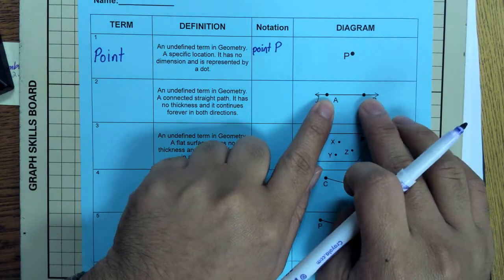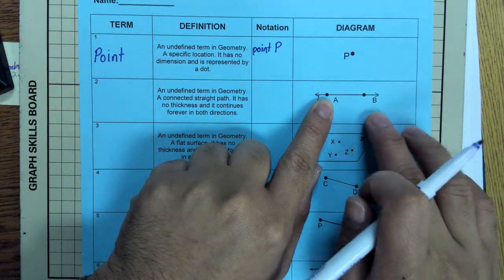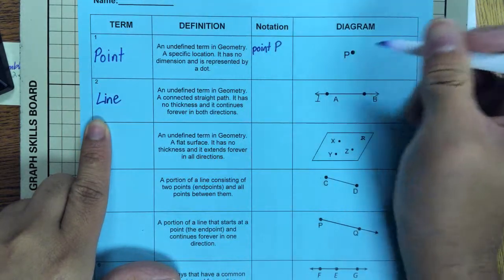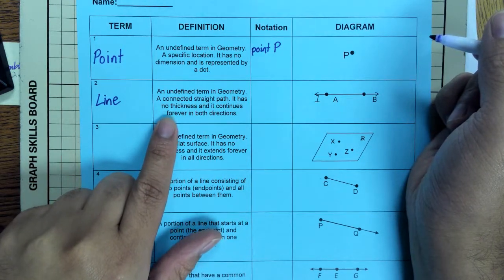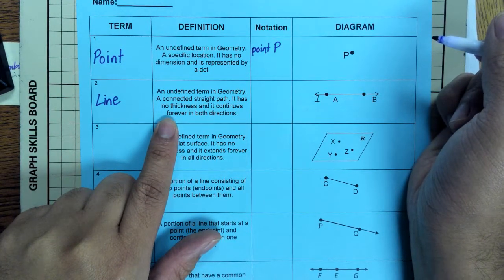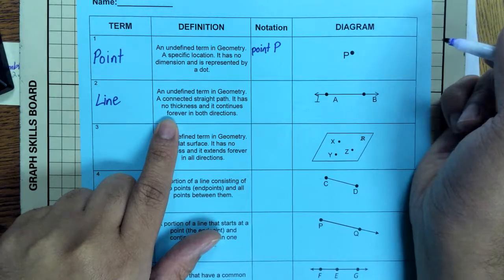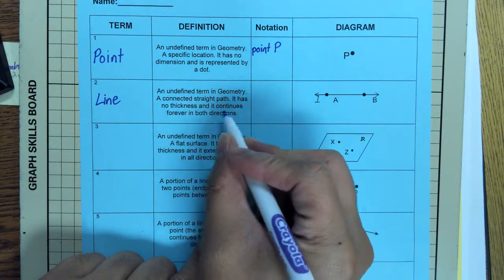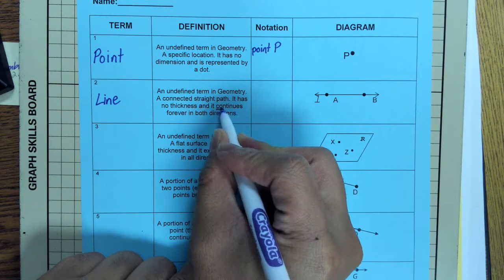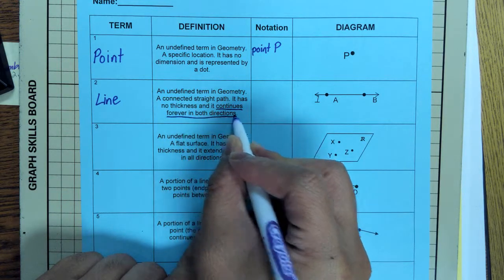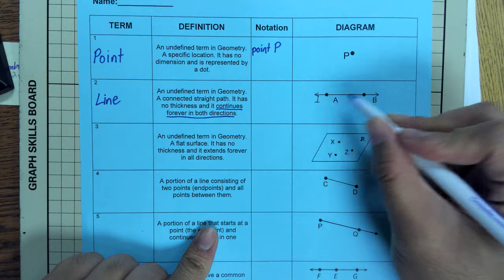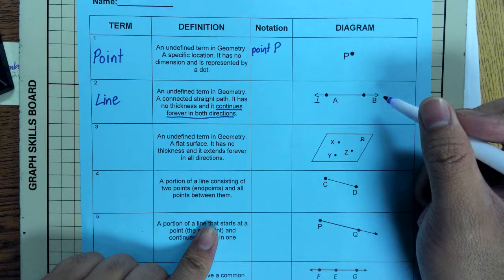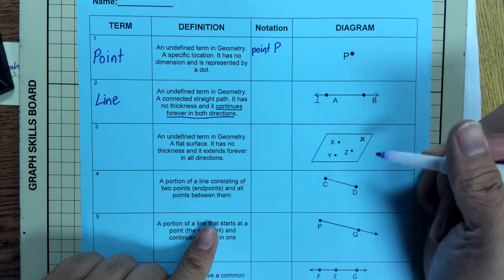If I have 2 of these points and connect them, we have what we call a line. It's an undefined term in geometry, a connected straight path. It has no thickness and it continues forever in both directions. So a few key things here. The key thing is that it continues forever in both directions. That is shown by these arrows. Those arrows are super important. In a bit, we will learn what it means if your line does not have arrows.